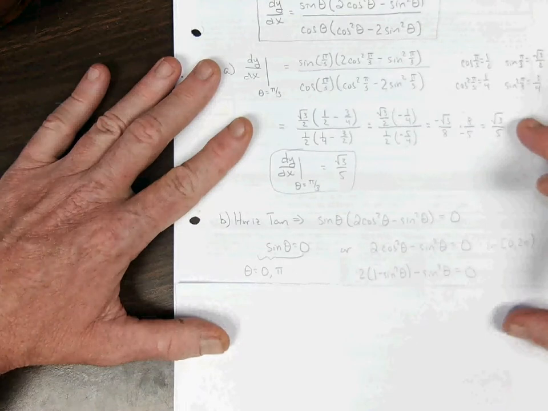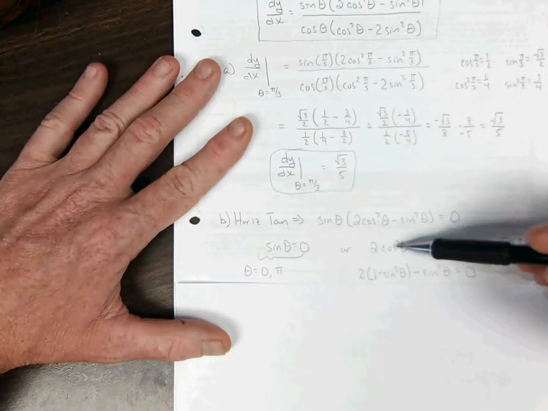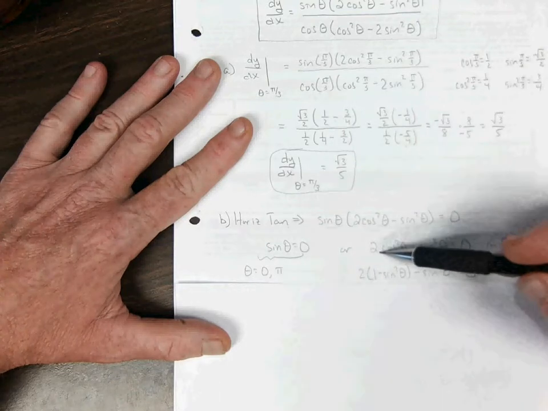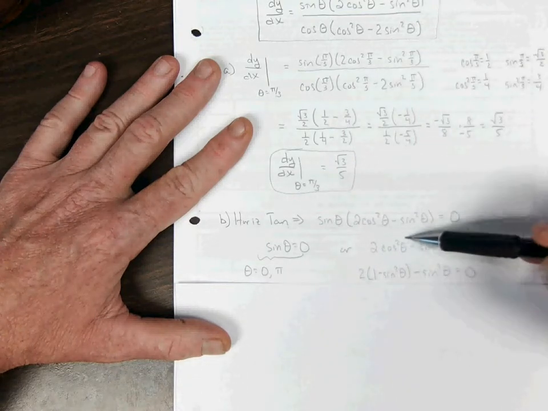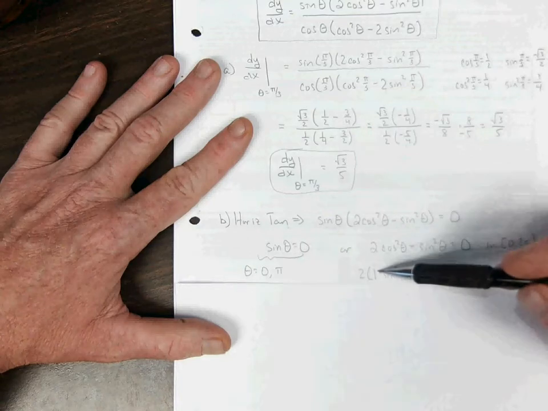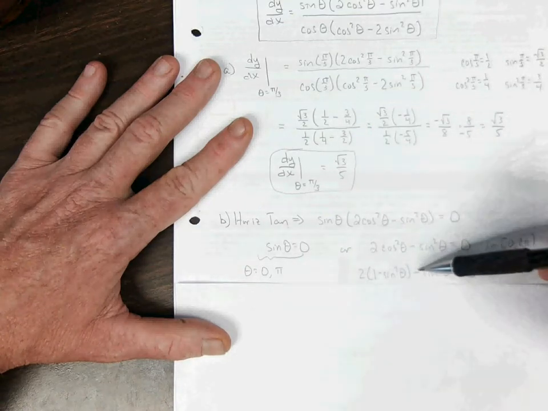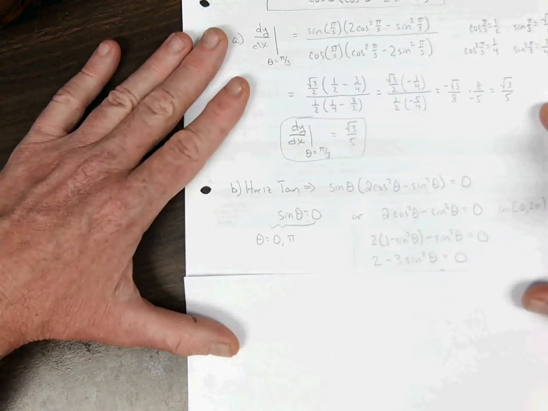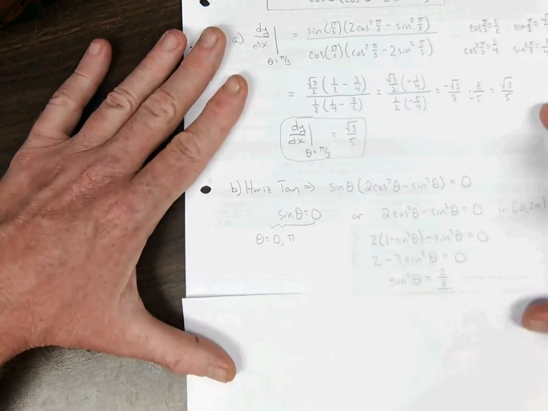Alright, and now we got to set this thing equal to 0. The problem is we have 2 trig functions. We could do this in terms of tangent, but it's typically easier just to get it in terms of sine and cosine. So I'm going to take that cosine squared and rewrite it as 1 minus sine squared. Multiply things out, you end up with 2 minus 3 sine squared of theta is equal to 0. Go and isolate your sine squared.